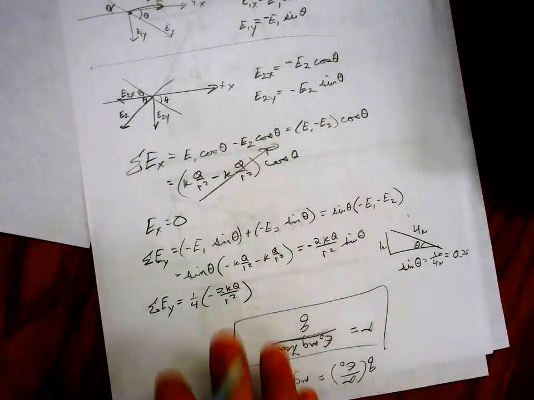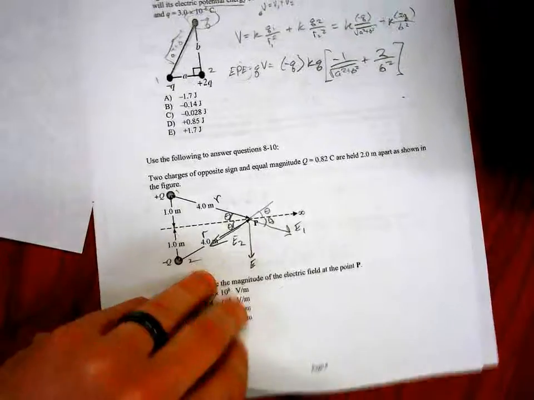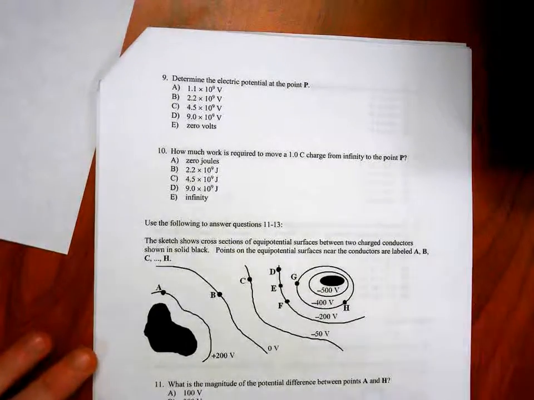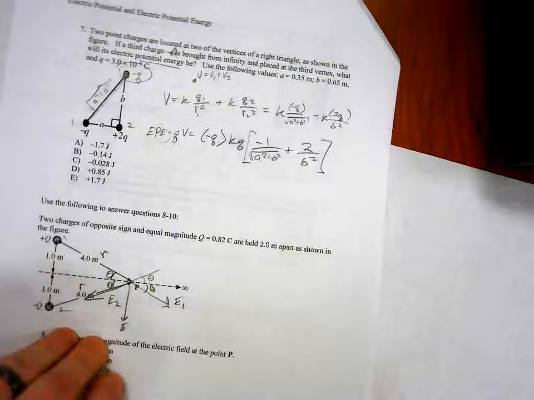This one's kind of a beast. It takes a while, but it's not too bad. I wouldn't spend too much time on the vector stuff because it's just a repeat from stuff last year, so it's not a whole lot to learn.